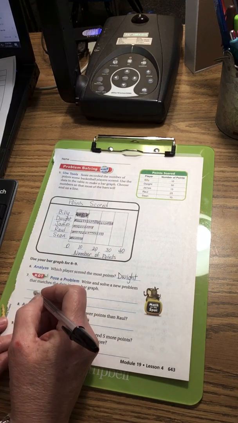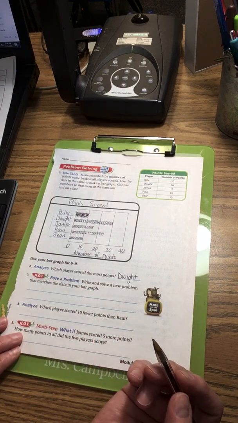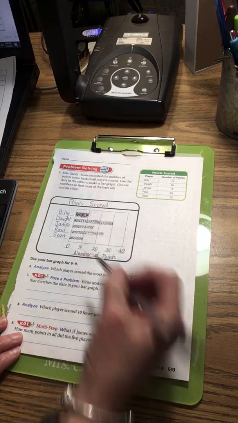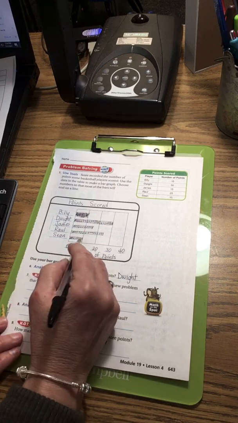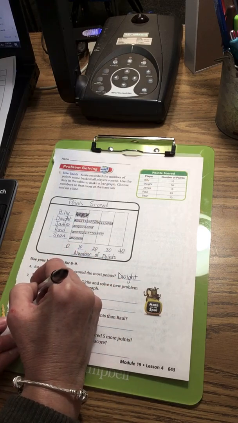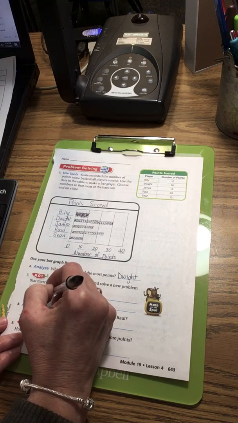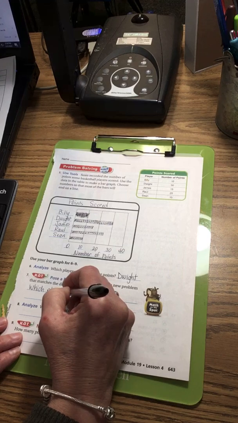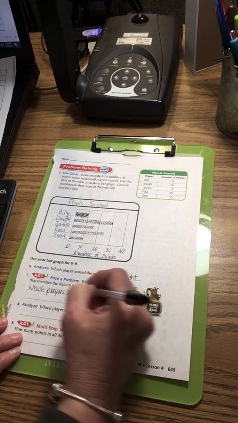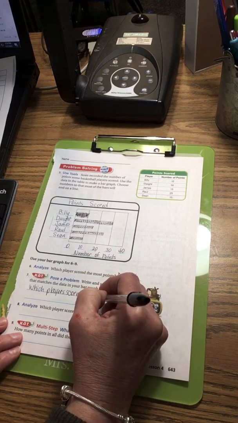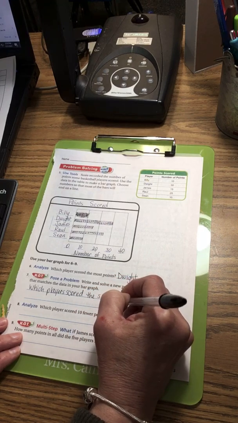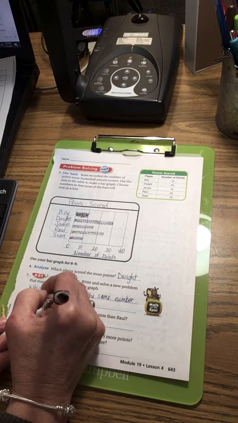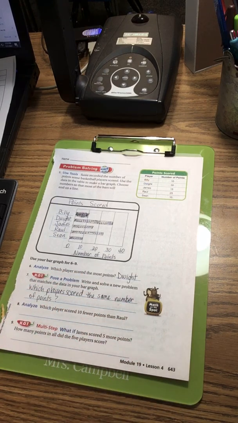So I'm going to sit here and say, which players scored the same number of points? I could answer that by looking at this, couldn't I? And there are 2 players that scored the same number of points. So I can say, which players scored the same number of points? Okay, I don't even have to do a math problem with this one.